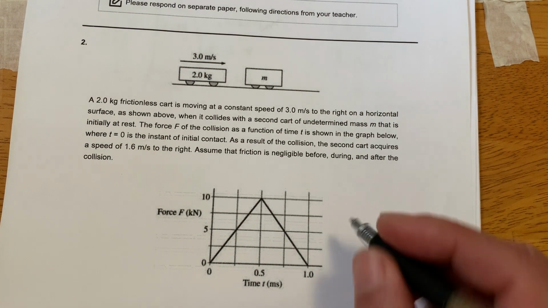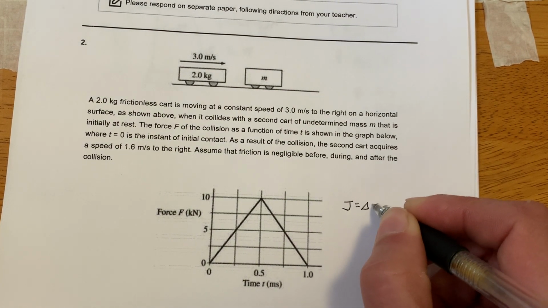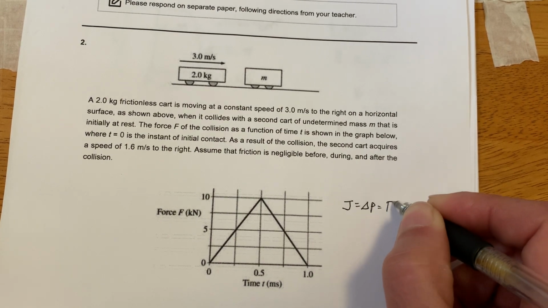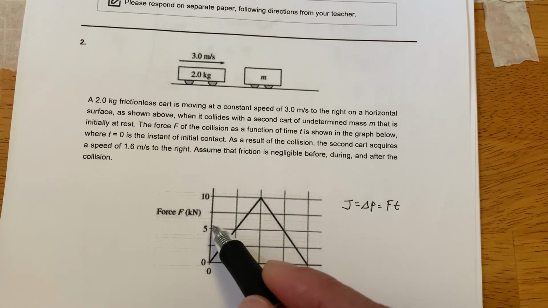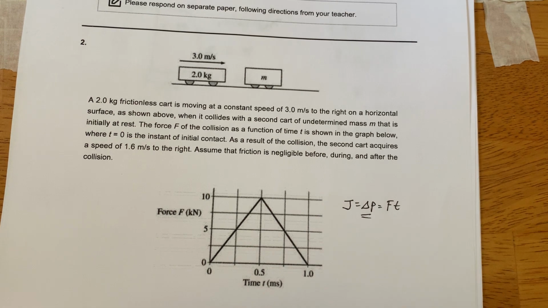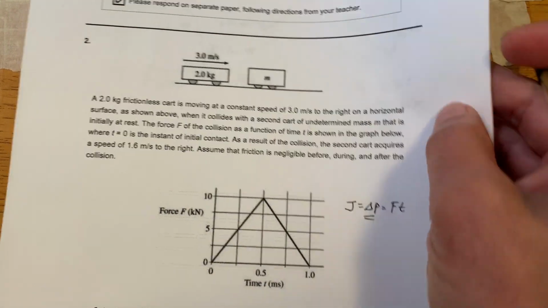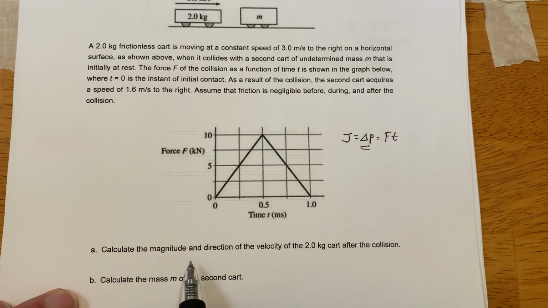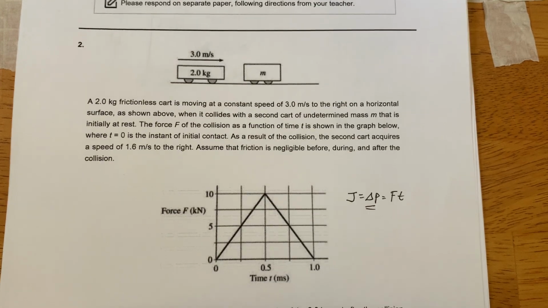What I can get is the impulse. So what is impulse? Impulse really is my change in momentum, and I can get that by multiplying my force and time. So this is the key to the problem, right? With the chart, finding out what the impulse is, and the impulse gives me the change in momentum that the cart is going to undergo, okay? So, reading this information, we're going to get a bunch of stuff, right? So, what do we want? Calculate the magnitude and direction of the velocity of the first cart after the collision.